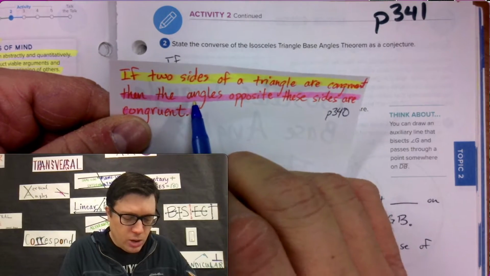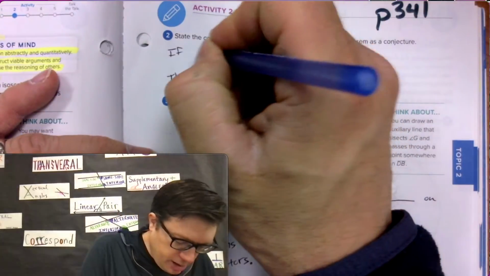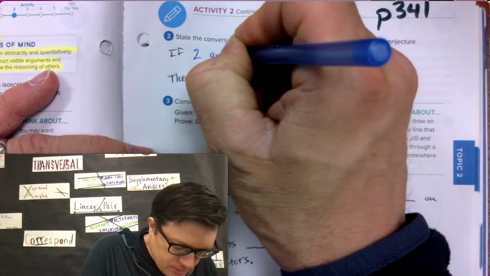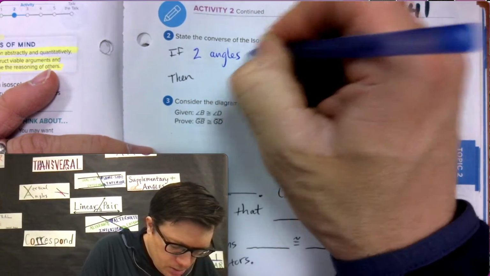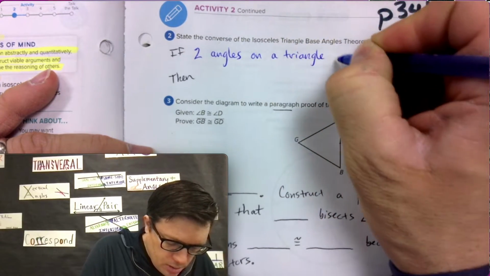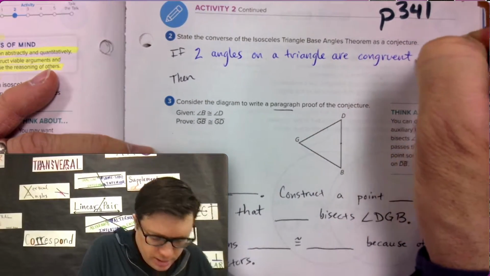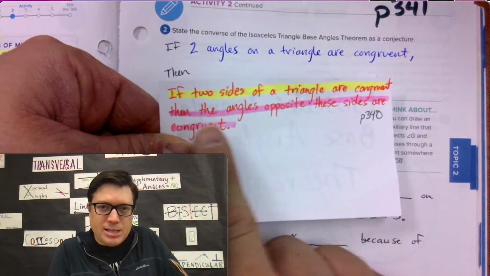So I'm going to write it pretty much as is. If two angles opposite the sides of a triangle are congruent, right? So if two angles on a triangle are congruent, right? That's pretty much the pink statement.